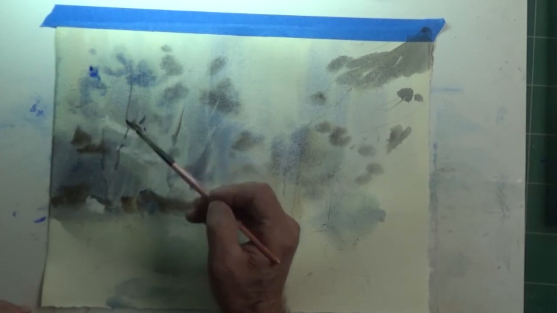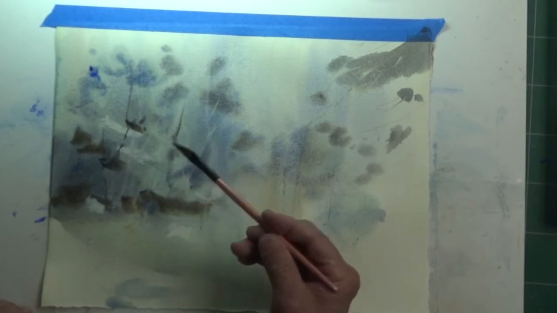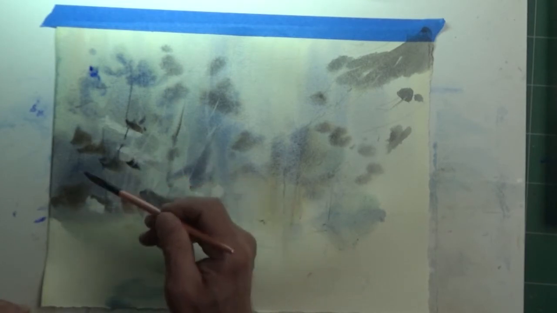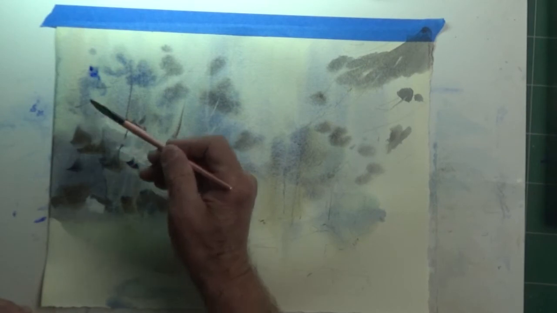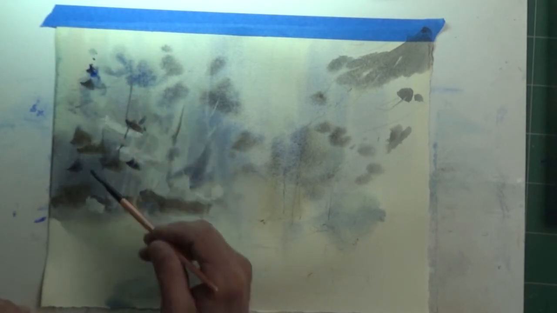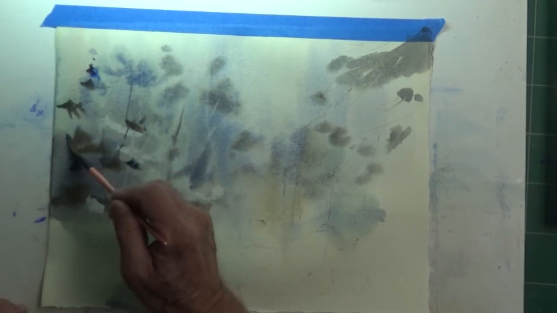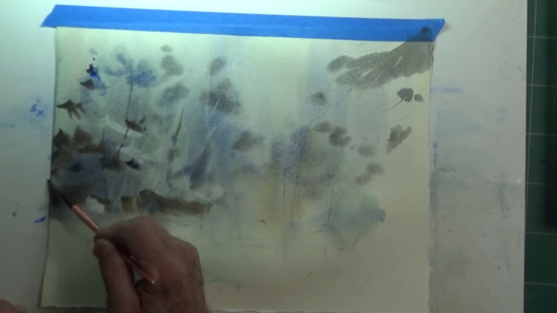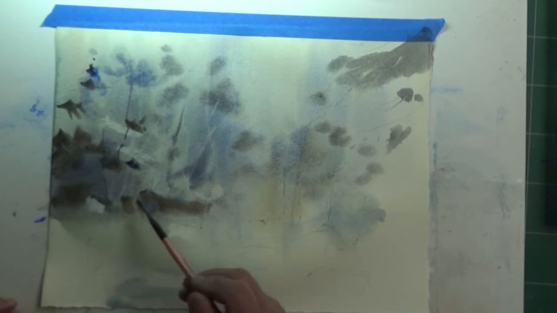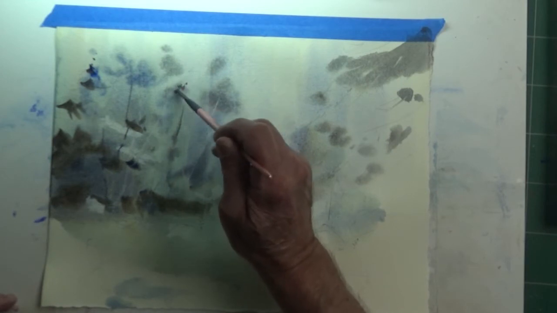What I'm doing is I'm enhancing this a bit, and I'm using the side of my brush to create that, and as I come in here, it might get a little lighter.